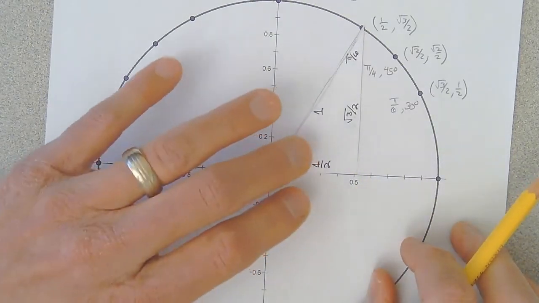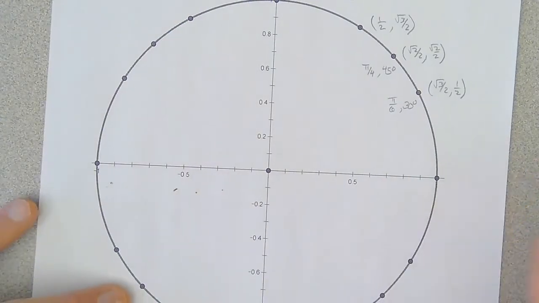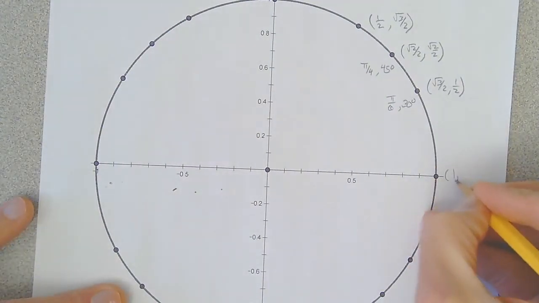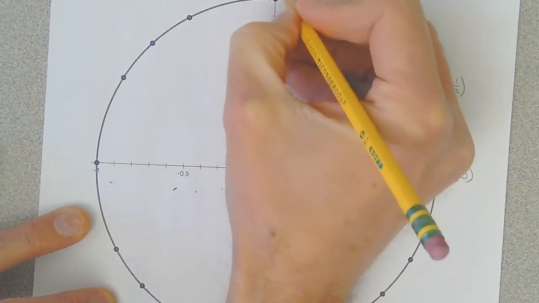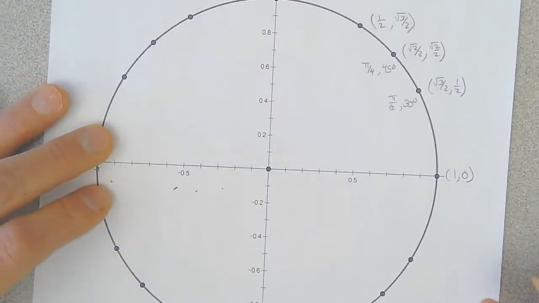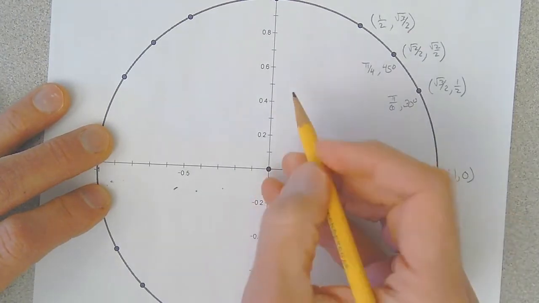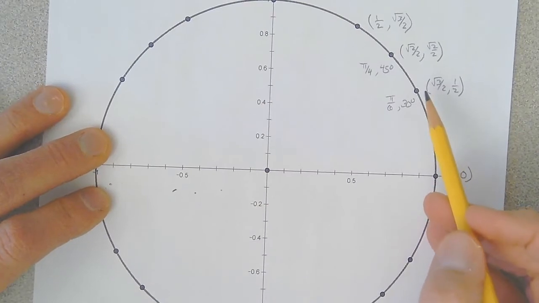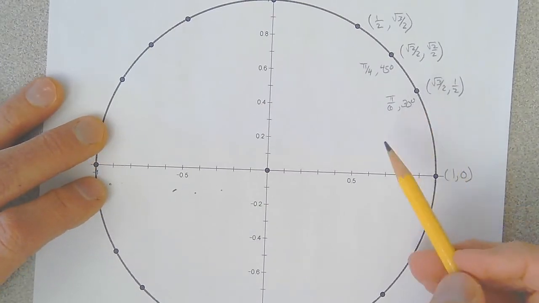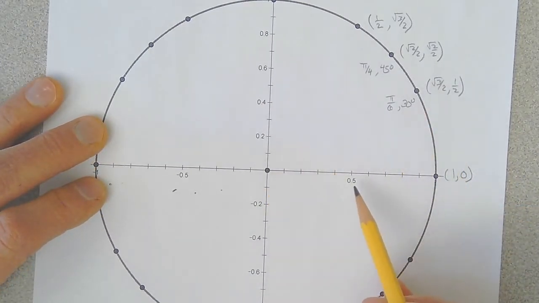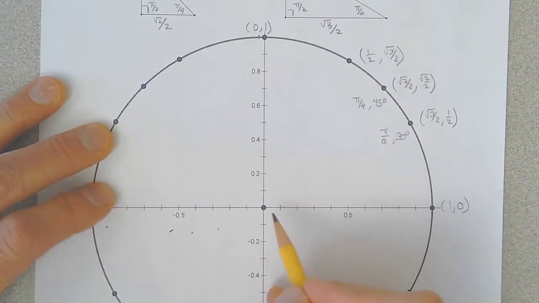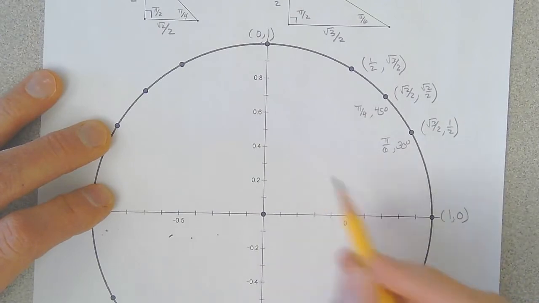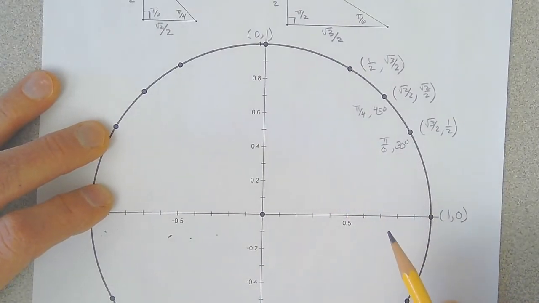Now, some points that we don't even need the triangles for. This is the point 1, 0. This is the point 0, 1. Okay. Now, up until this point, we haven't done a lot of talking about values of sine and cosine and tangent for angles that were not acute angles in a triangle.